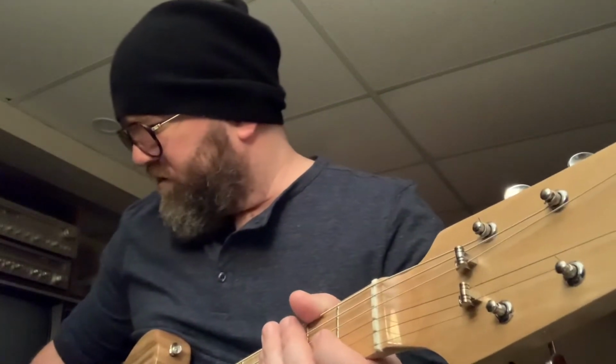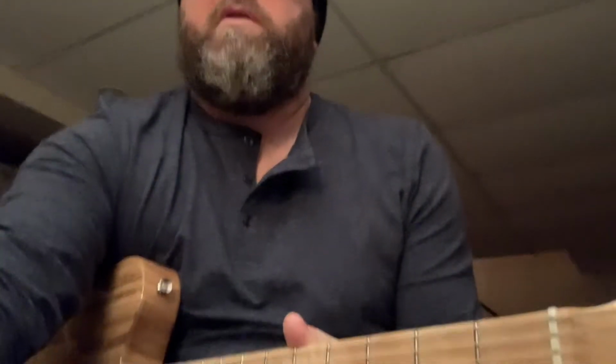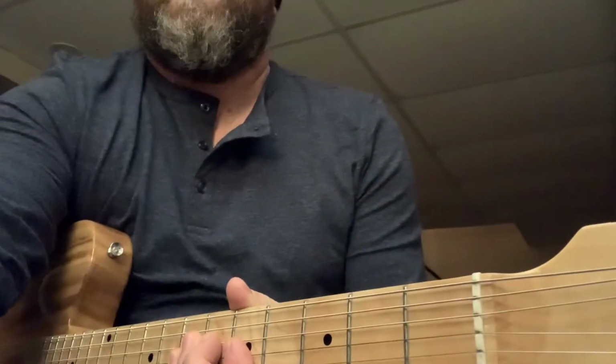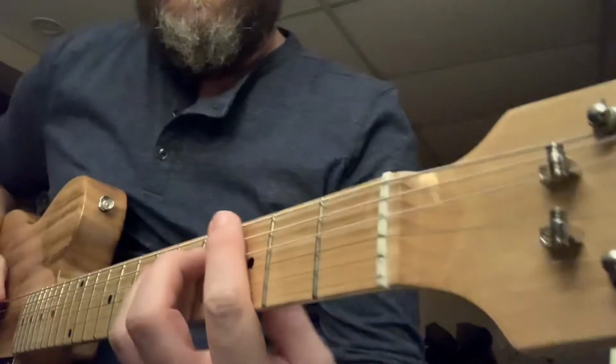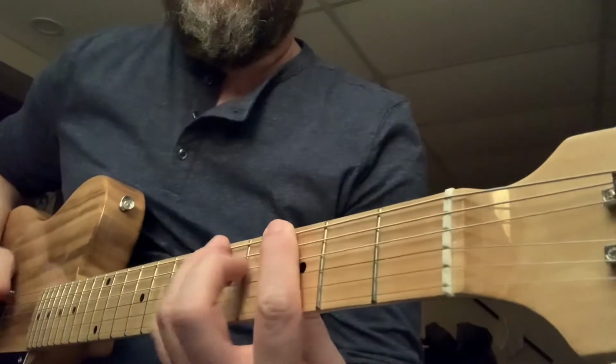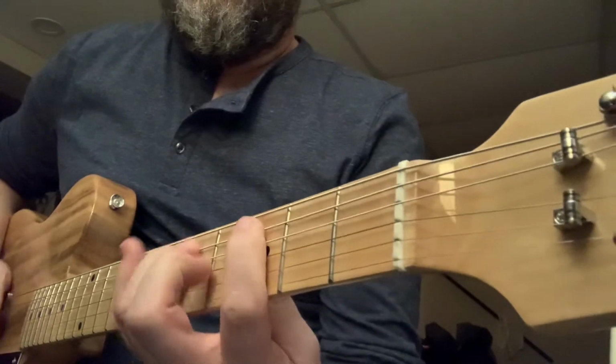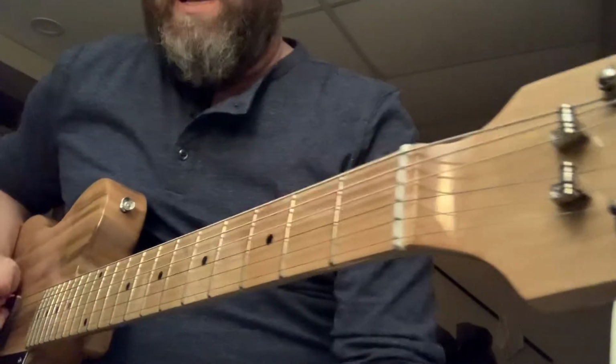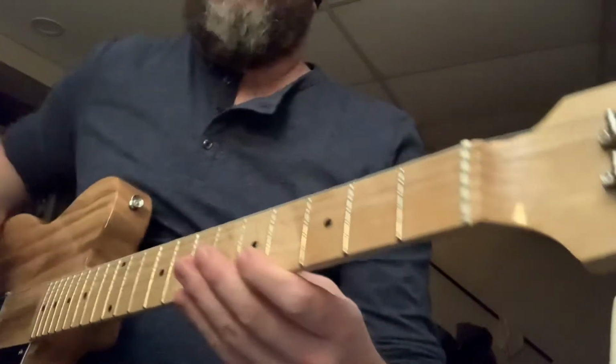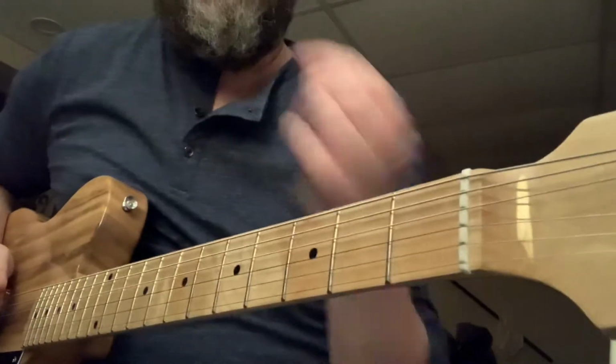So really quickly, I'm just going to show you G minor, all the chord types for each number. If this is my key, G minor, natural minor, and I pull all the chords out of that for each position.